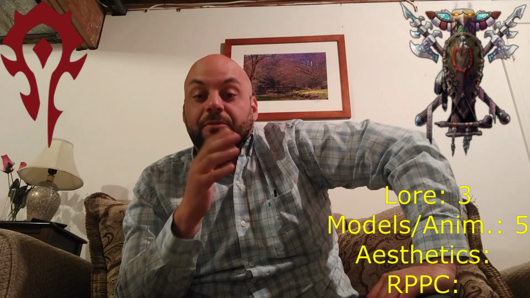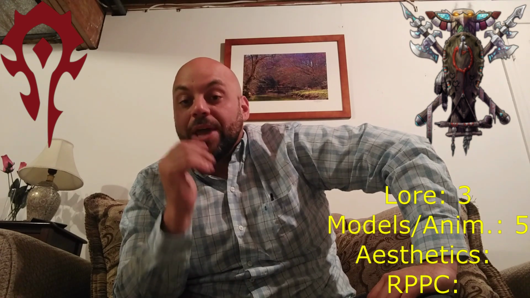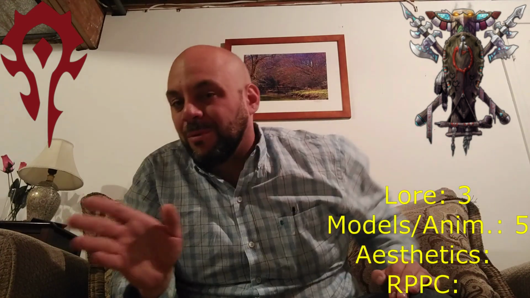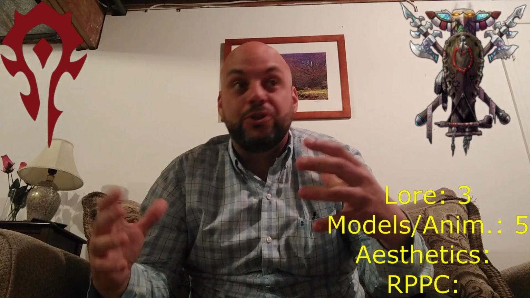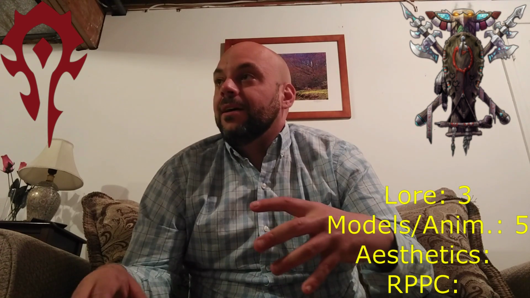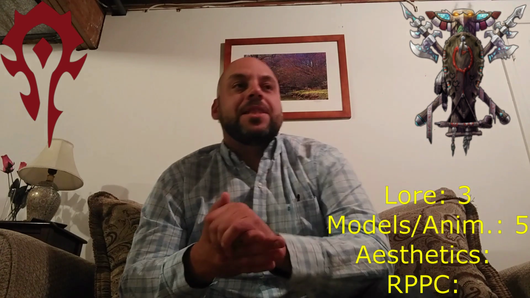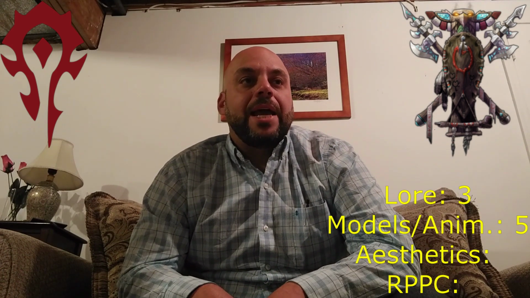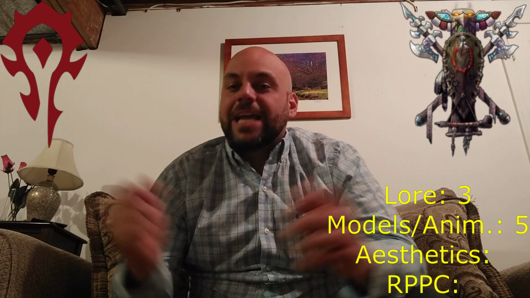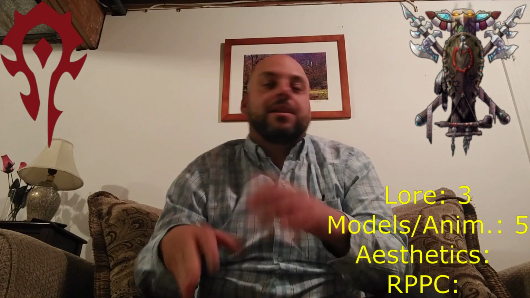Character models and animations, I gave them a 5. I love the way the Tauren males look. Since I only play male, I didn't really consider the female models here. They're not horrible. I think they get a lot of flack, but they're not that bad. But the males, they are huge, intimidating. I love them. And their casting animations are awesome. And their fighting animations are really awesome. I love their character models.